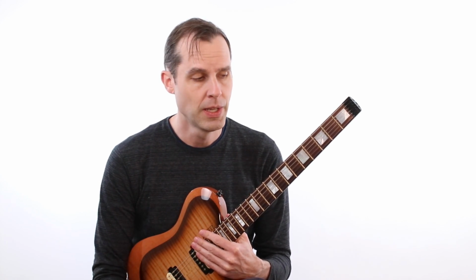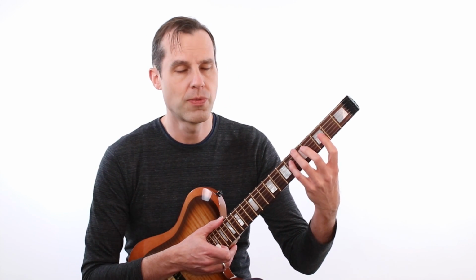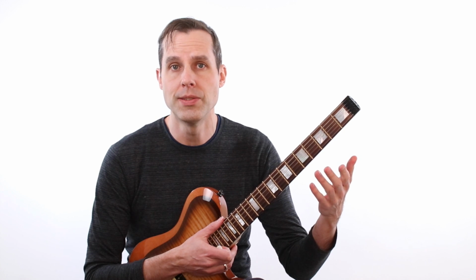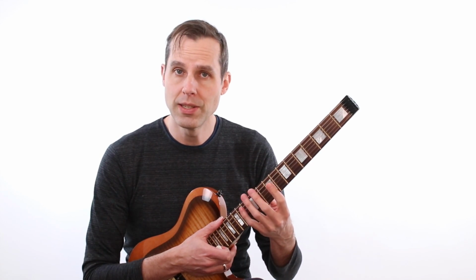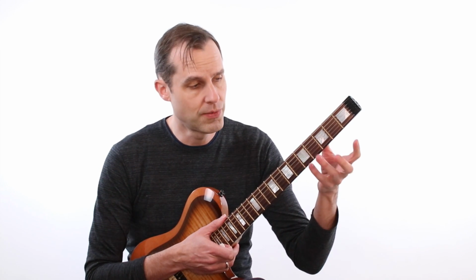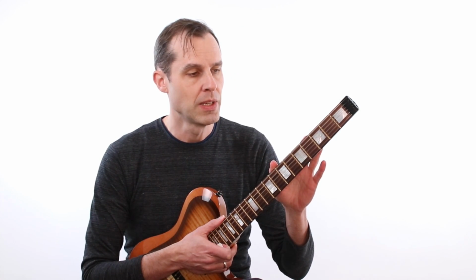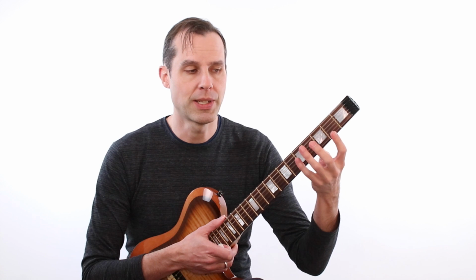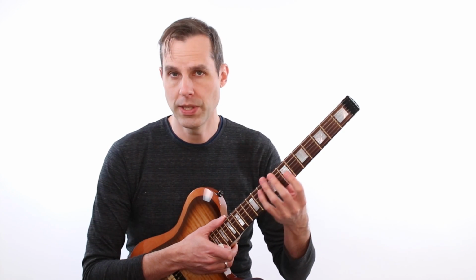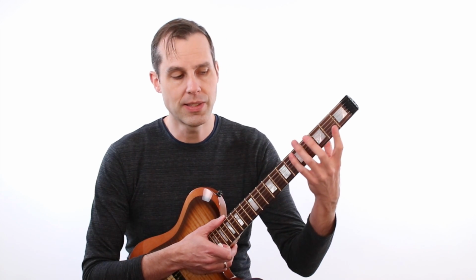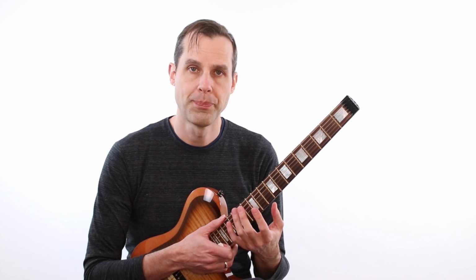Going to learn how to connect shapes across the fretboard. Now, connecting shapes across the fretboard can lead to longer lines, more creative ideas all across the neck instead of just being stuck in one box. So I like to often take shapes, melodic shapes, and connect them modally across the fretboard so that I can see the entire neck as one.